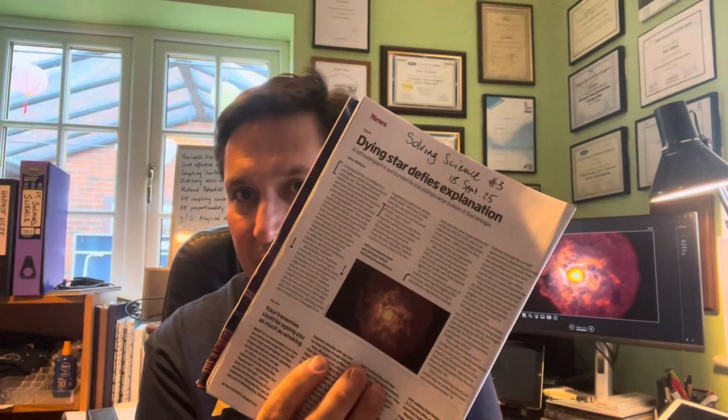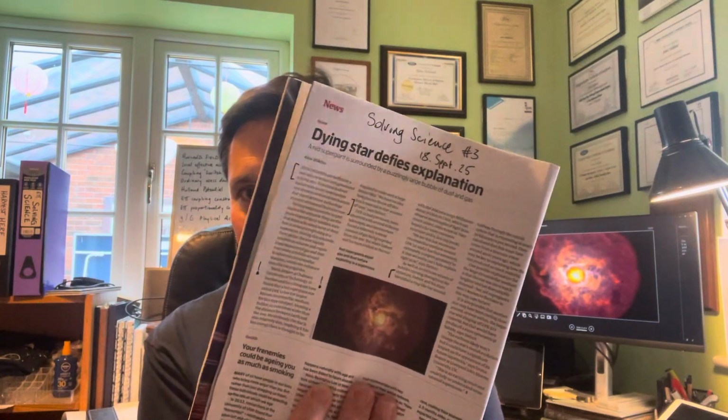I really like this one because we're solving two different problems in one. So let's get straight into it. Dying star defies explanation. A red supergiant is surrounded by a puzzlingly large bubble of dust and gas, as reported by New Scientist magazine, 2nd of August 2025, on page 8.